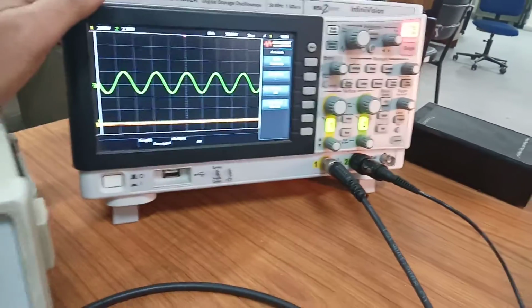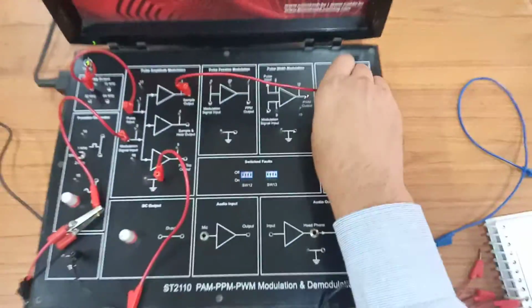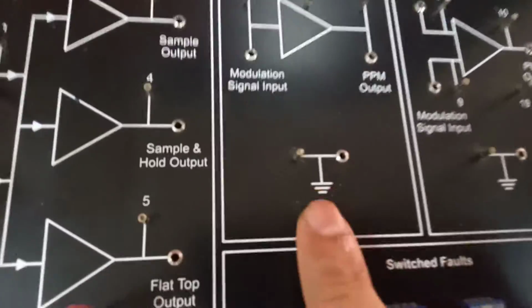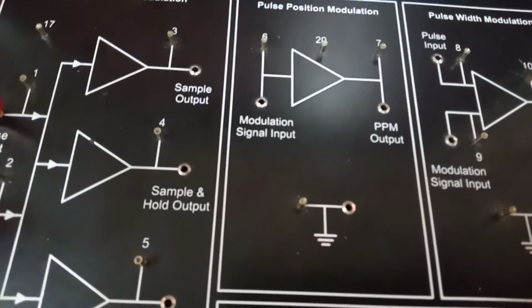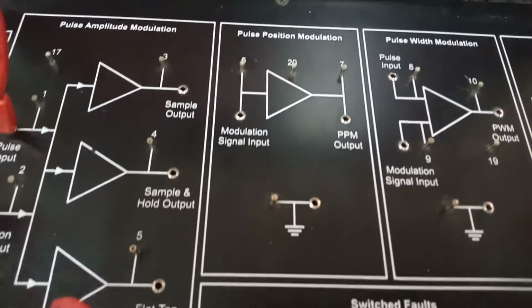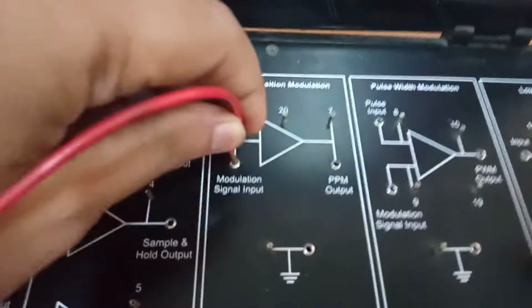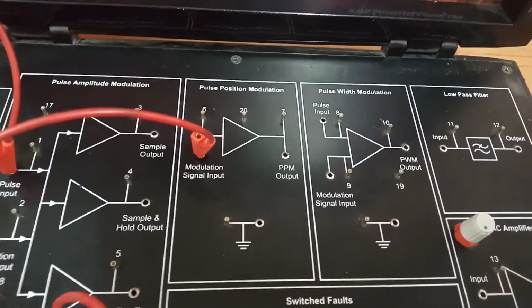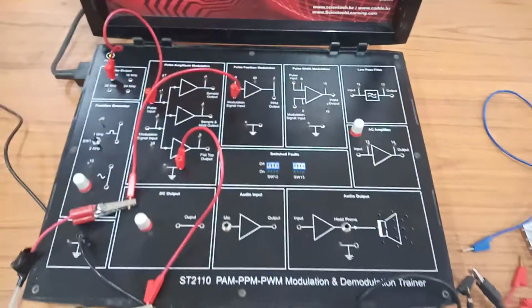Now I am going to illustrate the pulse position modulation. So here is the block for pulse position modulation. We are going to give the modulating signal input here at this block, and we are going to see the modulated output of this PPM output.